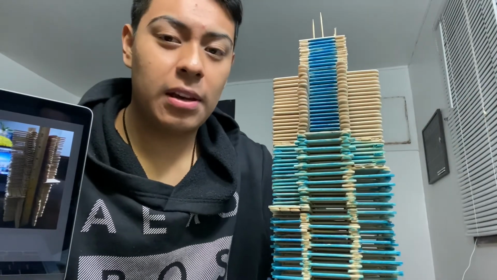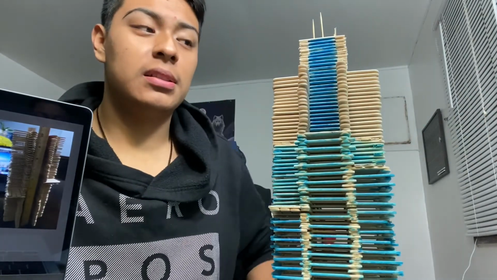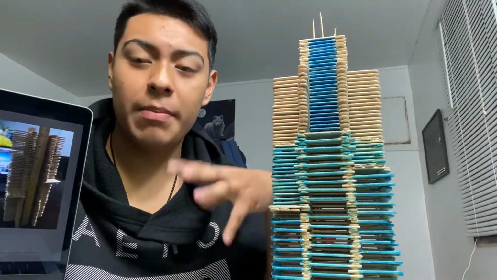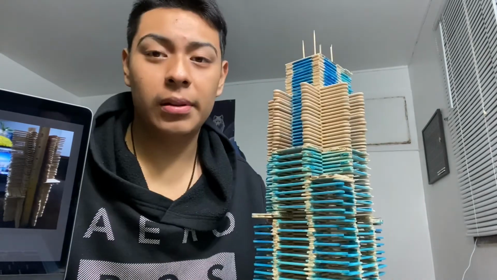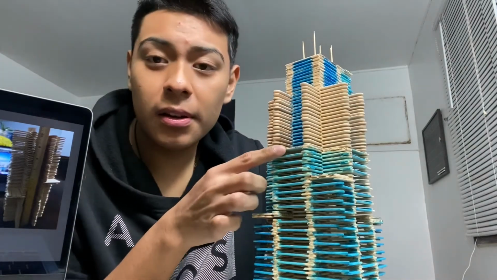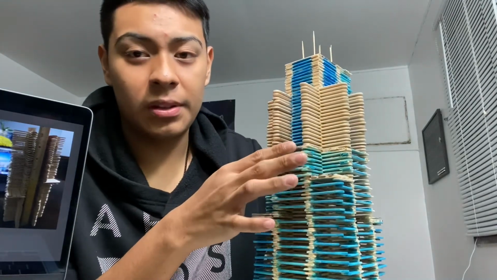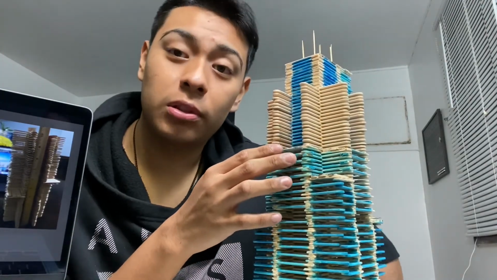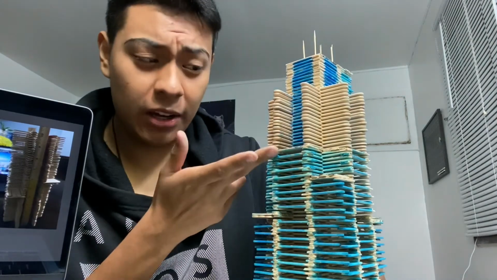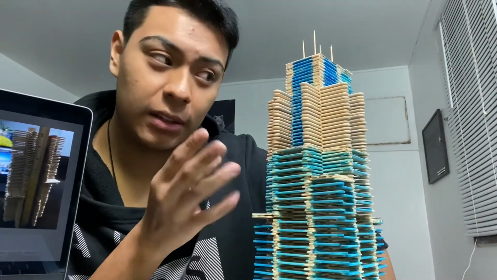Now, one of the errors that I had, besides it being crooked, was when I was building it up from the base, I didn't think things through enough. Buildings would end here, but I still had these sticks. I realized it was a little too late to change them, and I couldn't cut these out because I feel like the whole thing would have snapped.